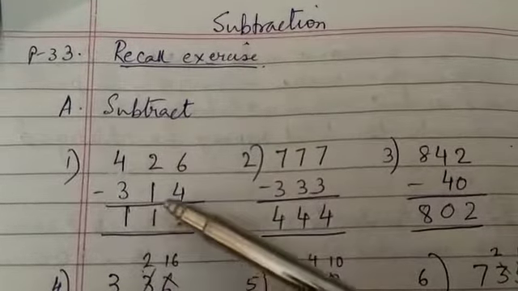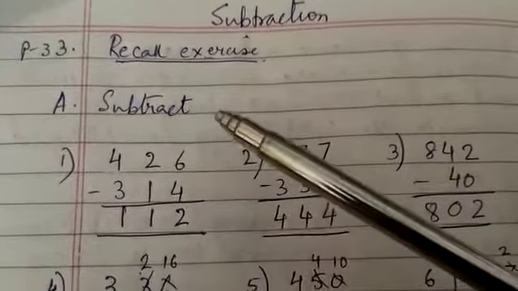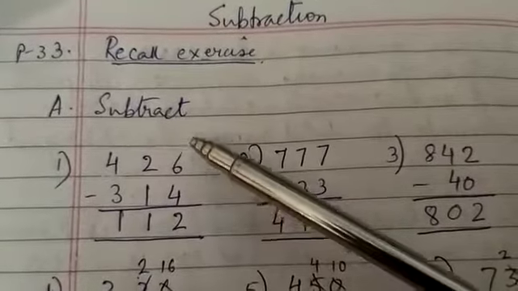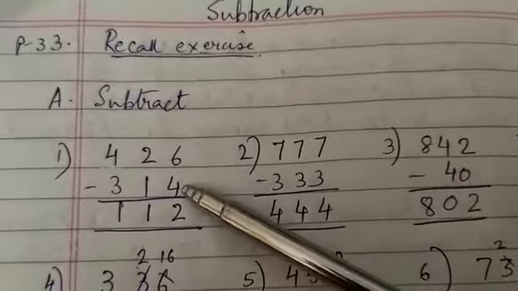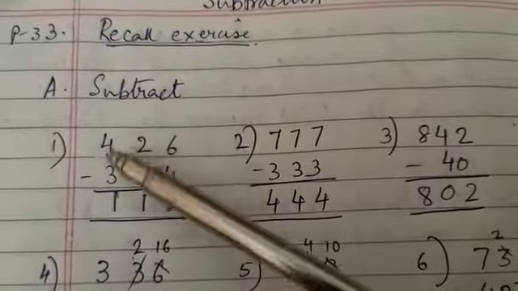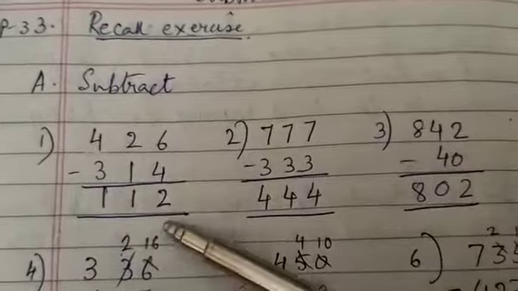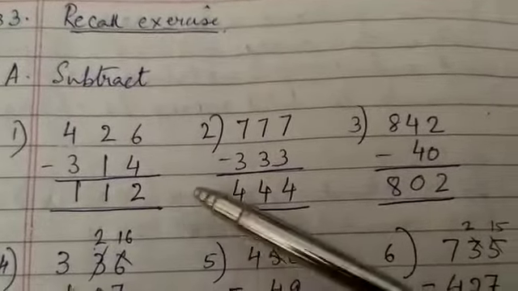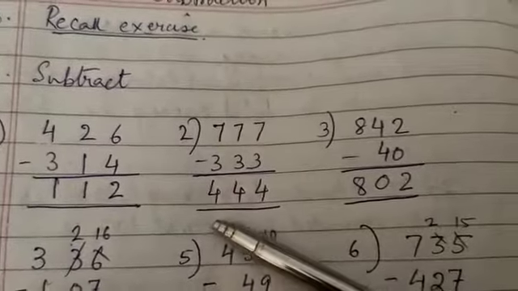426 minus 314. You can easily subtract a smaller number from a bigger number. 6 minus 4 is 2. 2 minus 1, 1. 4 minus 3, 1. It's 112. You have done all this in your class 3. I hope you can easily do it.